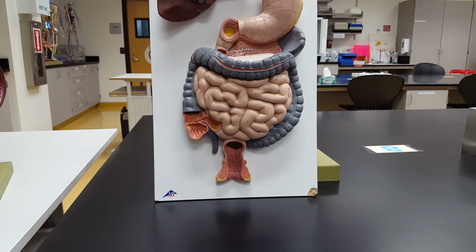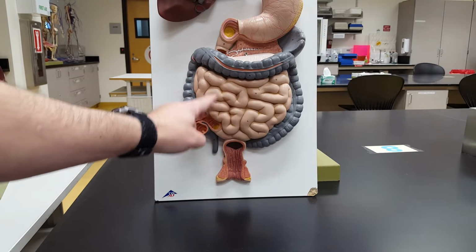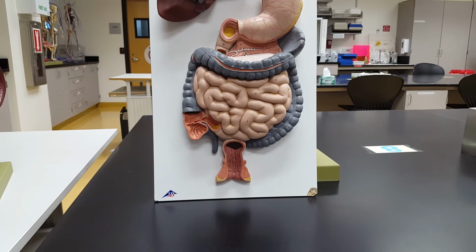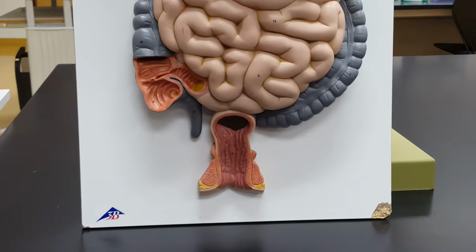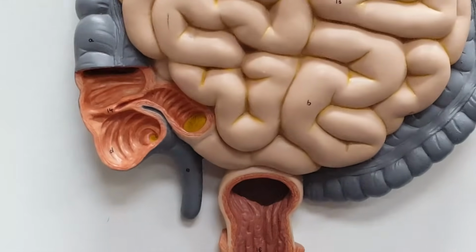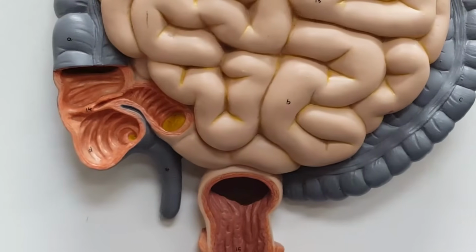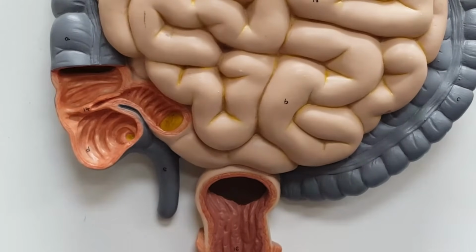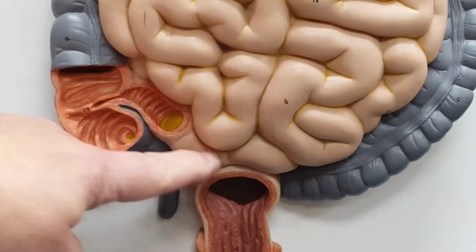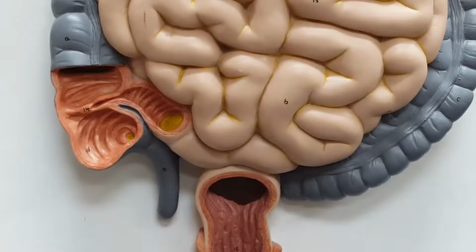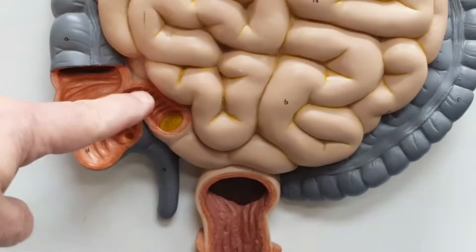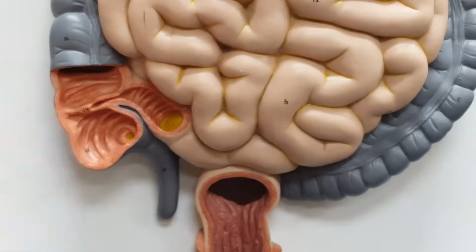Now I would like you to focus your attention right down here on the ileum. And in an online lab, I can essentially force you to focus your attention down here by simply zooming in, like so. So what we can see is the ileum, the very last section of the small intestine, as it enters into the large intestine right here. And that takes us, of course, to the large intestine.